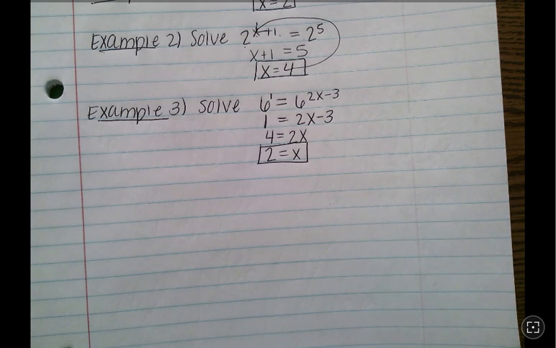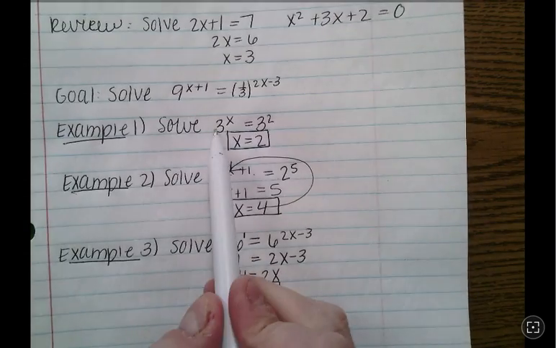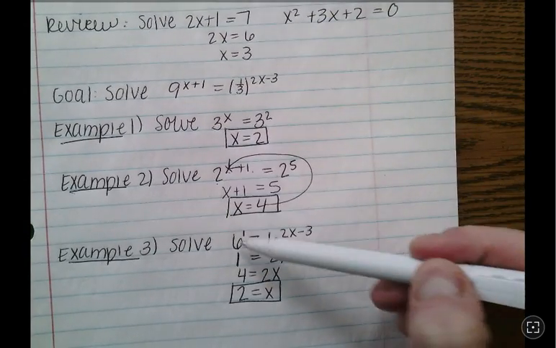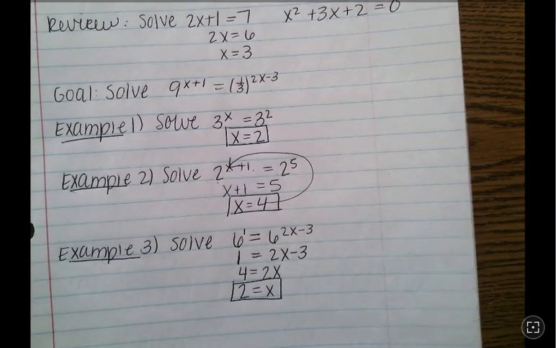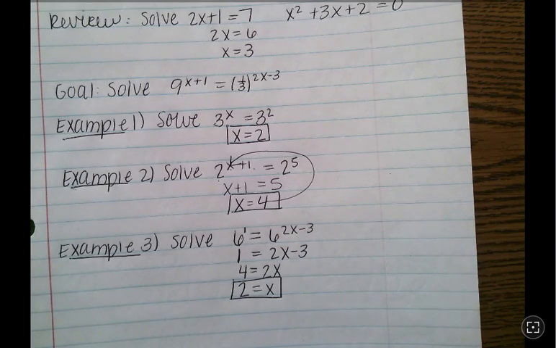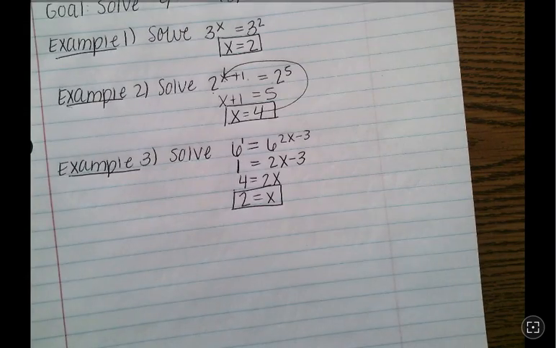Moral of the story is that when the bases are the same, so like the base here was 3, the base here was 2, the base here is 6, when the bases are the same, you set their exponents equal. Okay? Might want to write that down. I'm going to say it again.